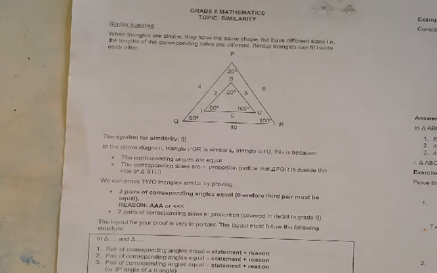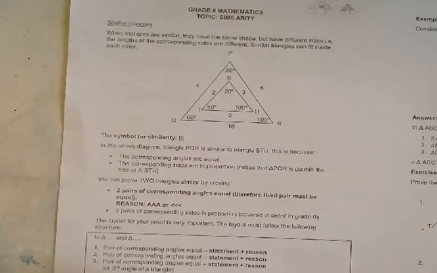We can prove two triangles similar in 2 ways. So I told you in grade 8 we only focus on the one, and that's the bolded one, where we have 2 pairs of corresponding angles equal, and therefore the third is also equal. So 3 pairs of angles equal. And my final reason would be angle, angle, angle. So A, all the little symbols for angles.